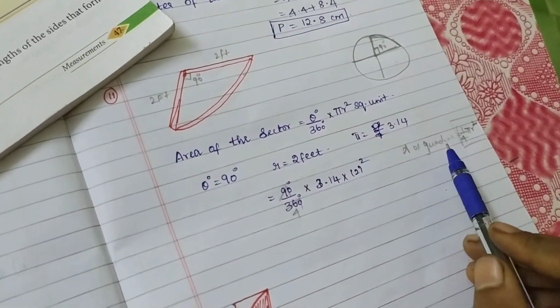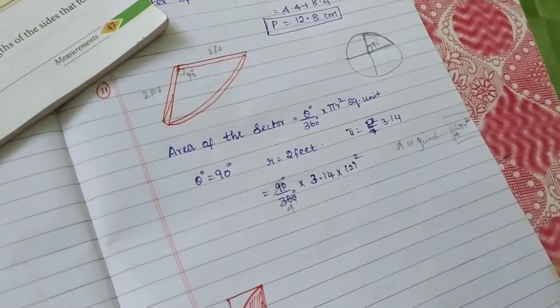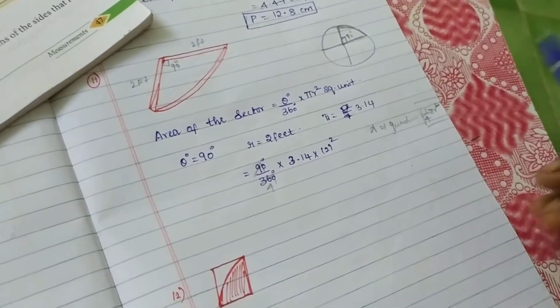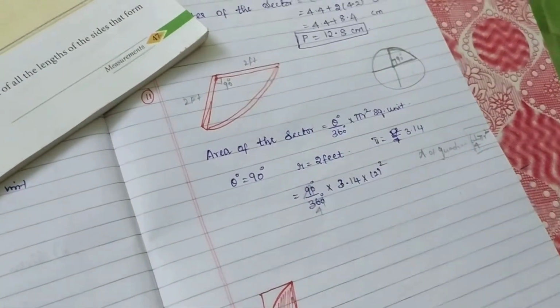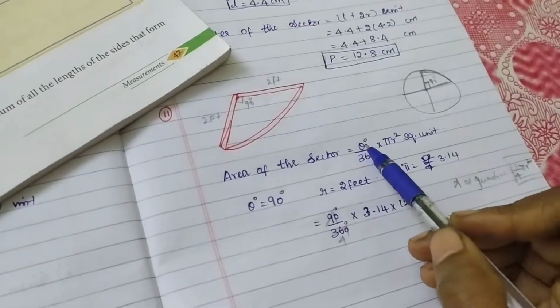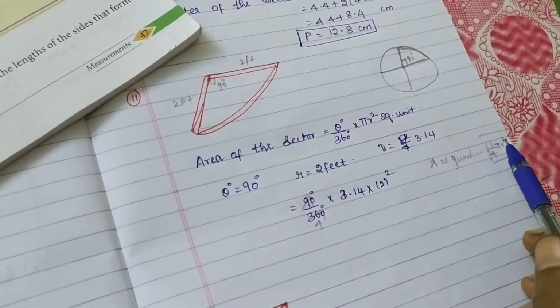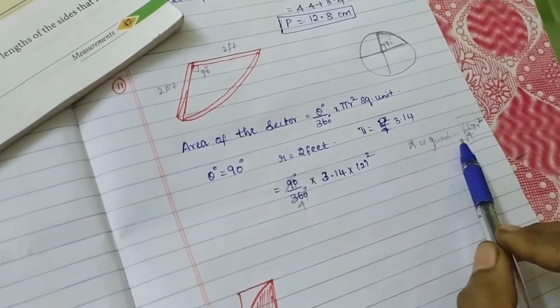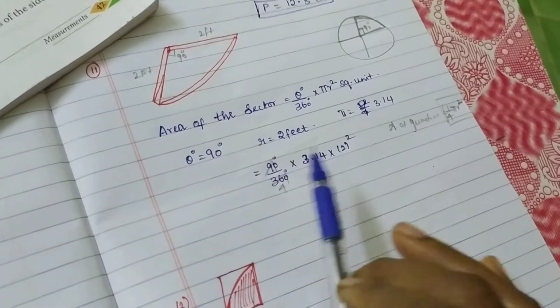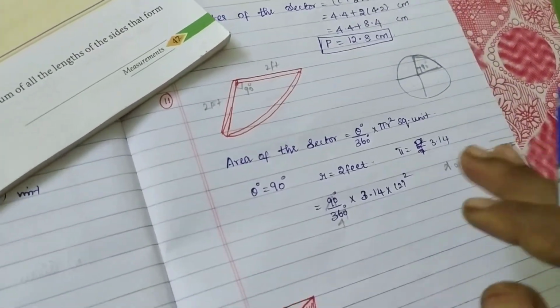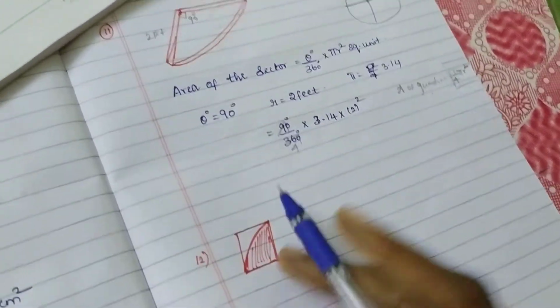Area of the quadrant circle means 1 by 4 pi r square. That is also the area of the sector formula. It depends on theta, it changes. If you know this formula, directly write area of the quadrant equal to this; this is also correct. If you want to solve like this also, no problem.